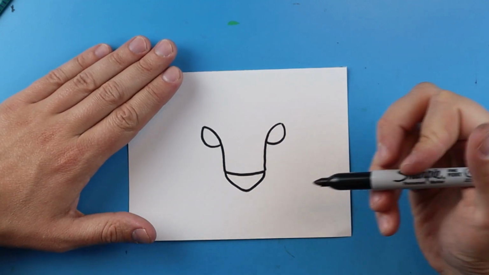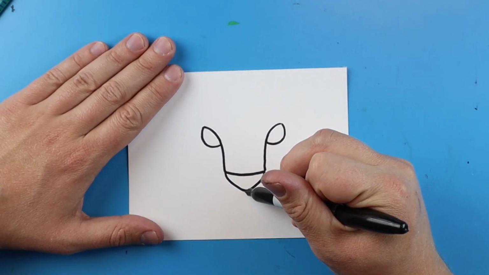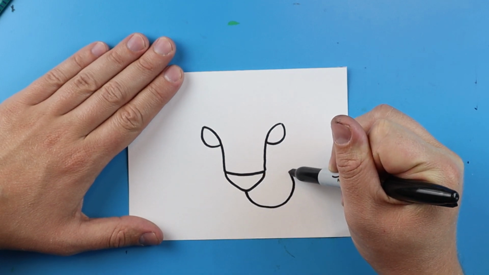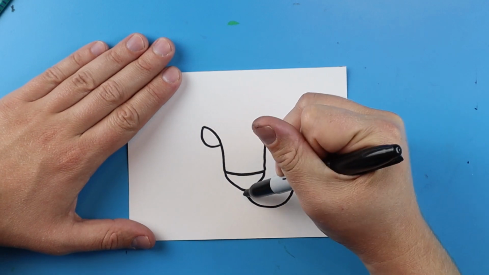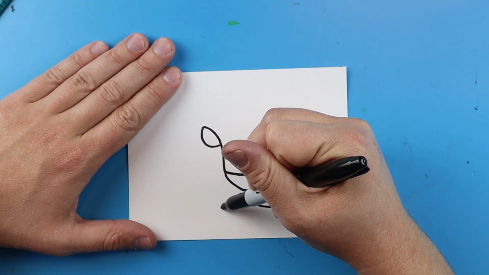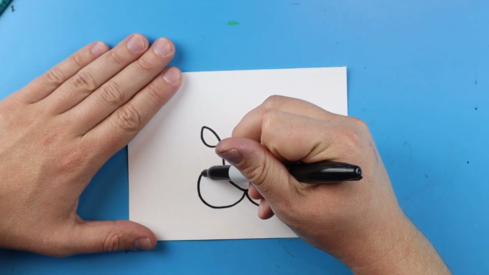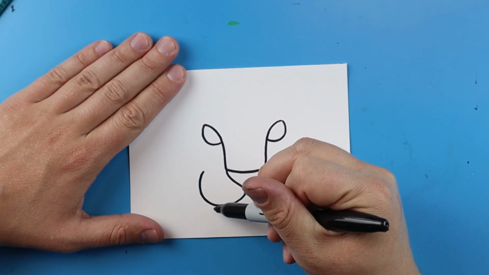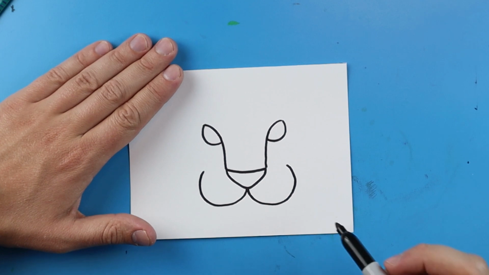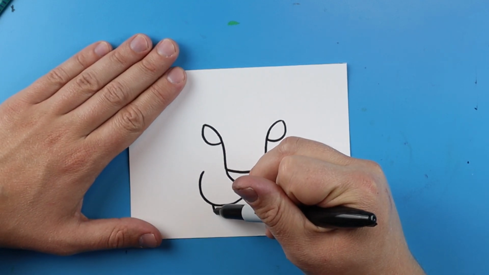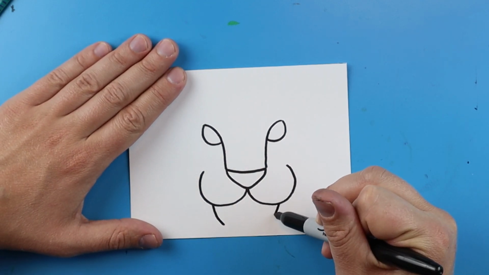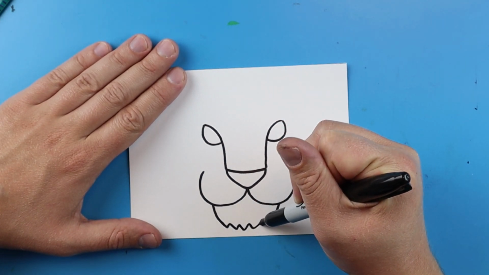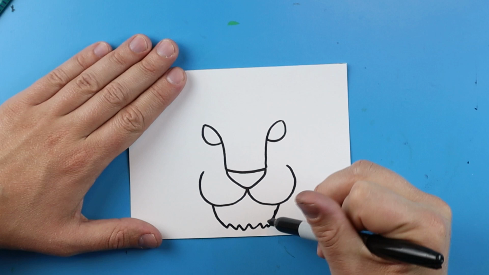Next, we're going to make the cheeks of our tiger. So to do this, you're going to start here and you're just going to draw a line that just kind of curves up and around like this. And then I'm going to do the same thing. I'm just going to kind of go down and then curve around for the cheeks of the tiger. Then I want to make the chin. So to do this, I'm going to draw two lines that go down, and I want it to be kind of furry. So I'm just going to add some zigzag lines across here.